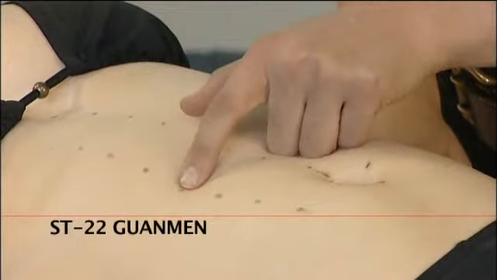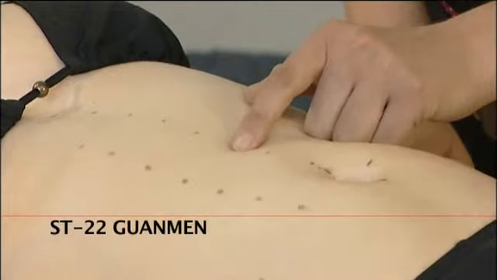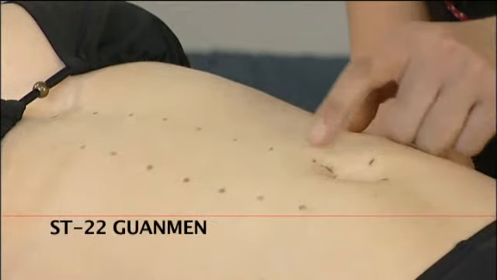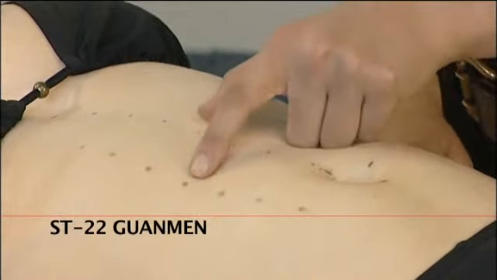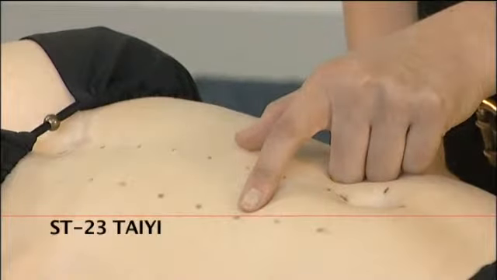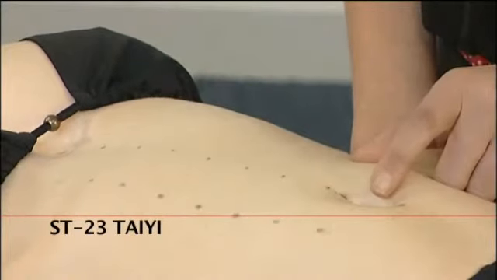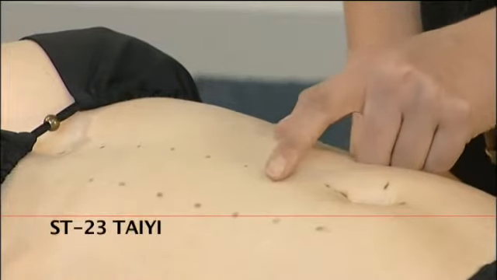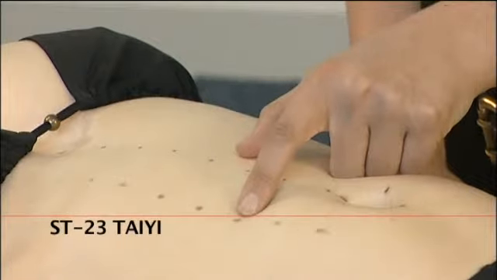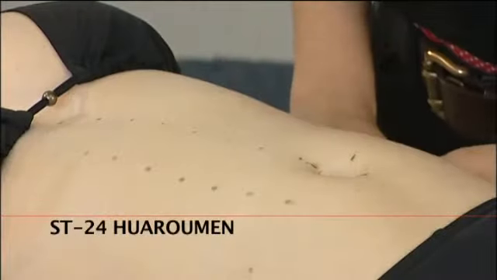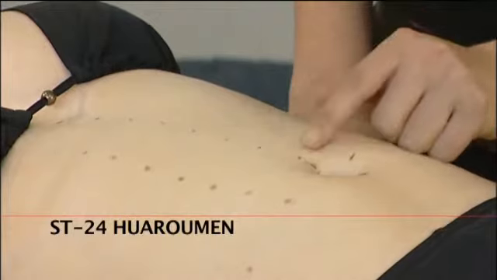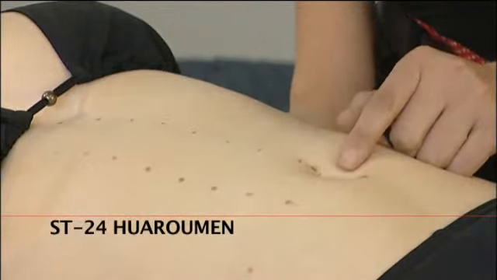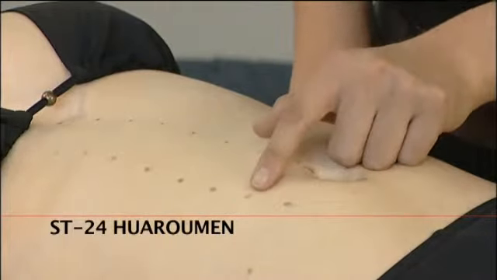Stomach 22 is 2 cun lateral to the midline at the level of Ren 11, which is 3 sun superior to the centre of the umbilicus. Stomach 23 is 2 cun lateral to the midline and 2 sun superior to the centre of the umbilicus at the level of Ren 10. Stomach 24 is 2 cun lateral to the midline at the level of Ren 9, which is 1 sun superior to the centre of the umbilicus.